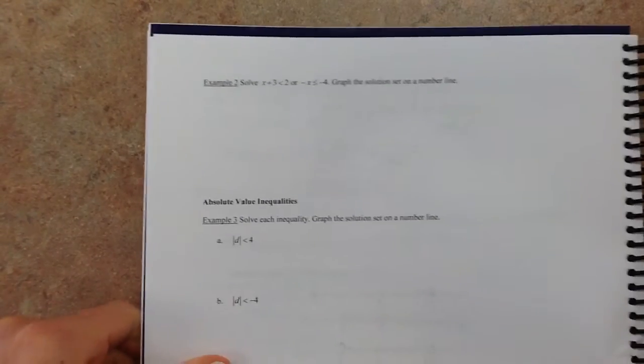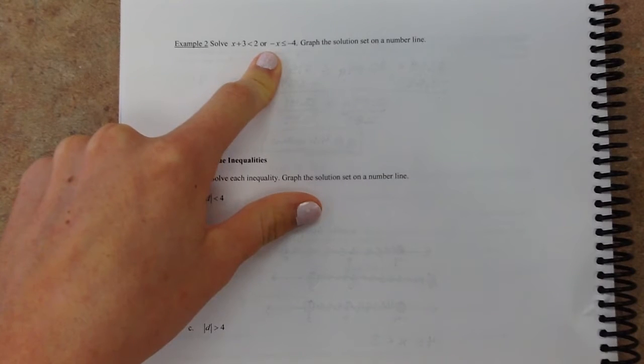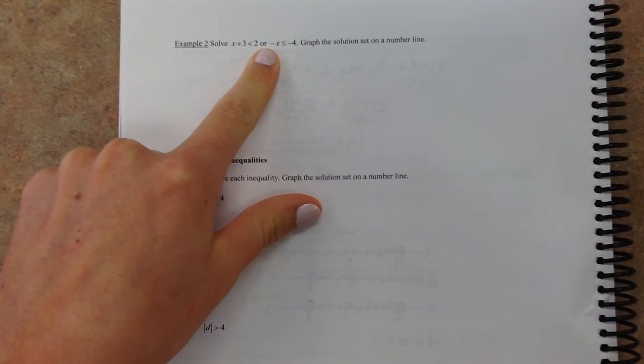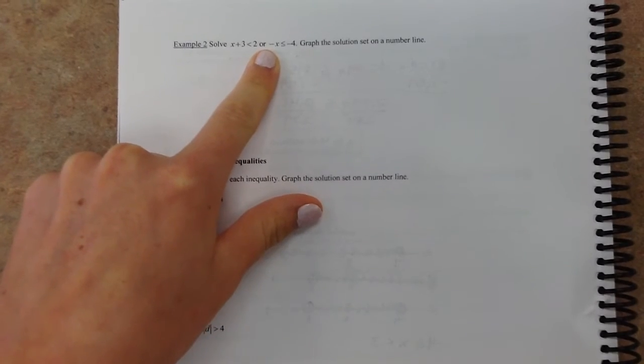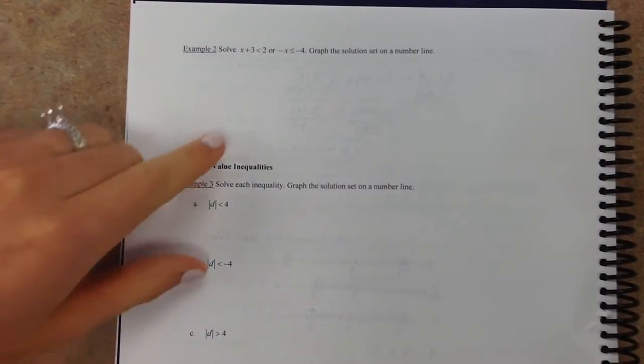Okay, so let's look at our or example. Solve this or this. Now, I've had some sassy kids over the past that when they see the word or, they decide they only have to graph one or the other and they get to choose. That is not what the word or means mathematically. It means we solve them both, we put both the answers on the same number line.